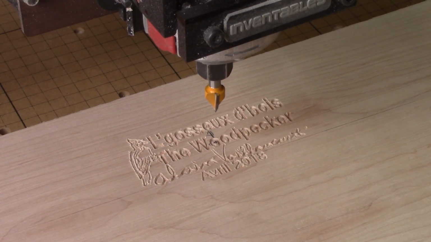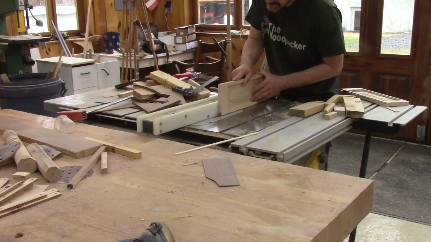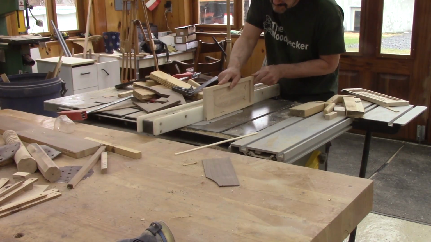But my lids are not done yet. I need to cut the unwanted wood around the carving. I begin by cutting the bulk with the table saw.